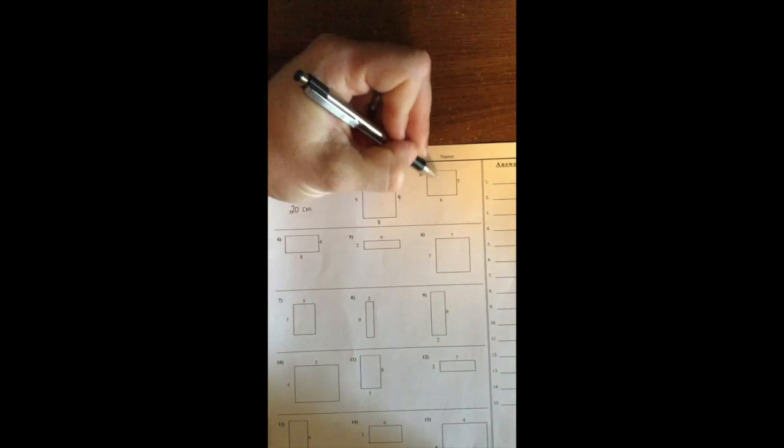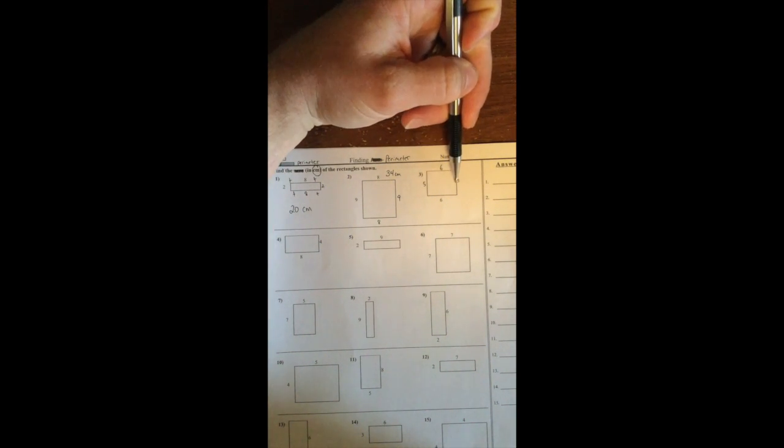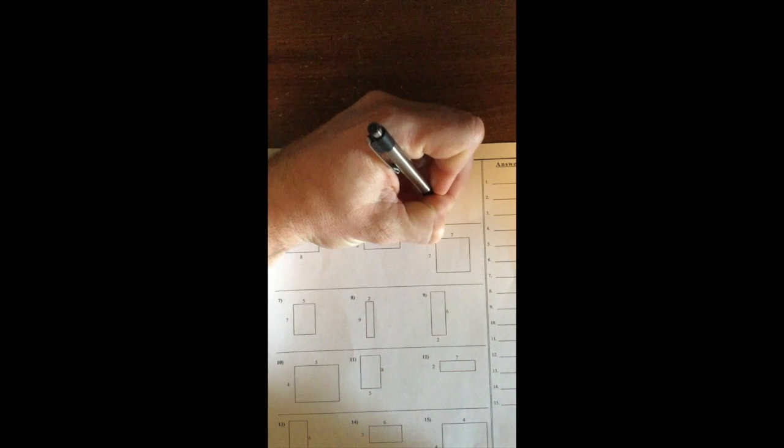Okay, let's try one more. We've got 6, so if this side's 6, the opposite side is also 6. If this side is 5, then the opposite side is also 5. Again, I like to add 10, so we got 5 plus 5 is 10, 6 plus 6 is 12, so 10 plus 12 is 22 centimeters.